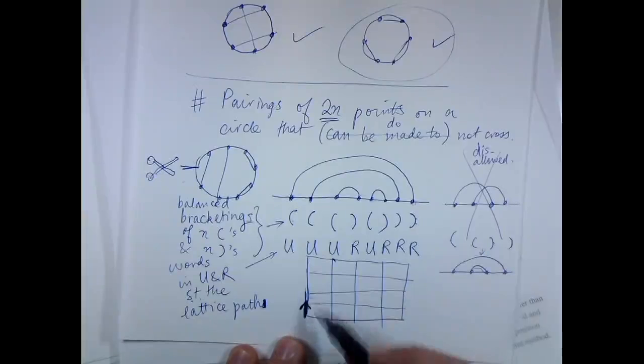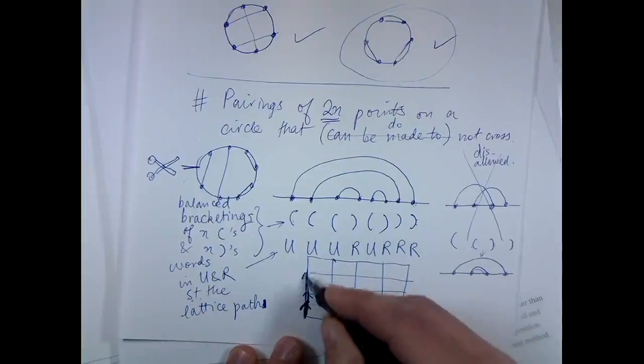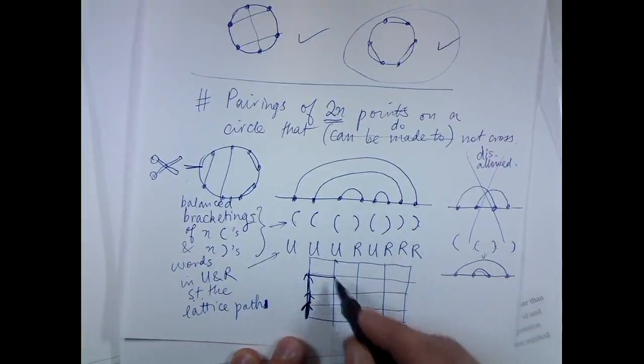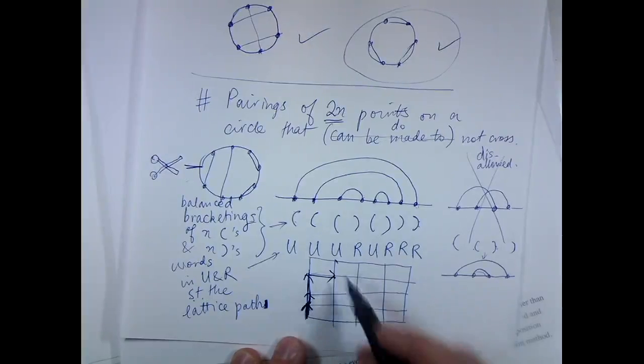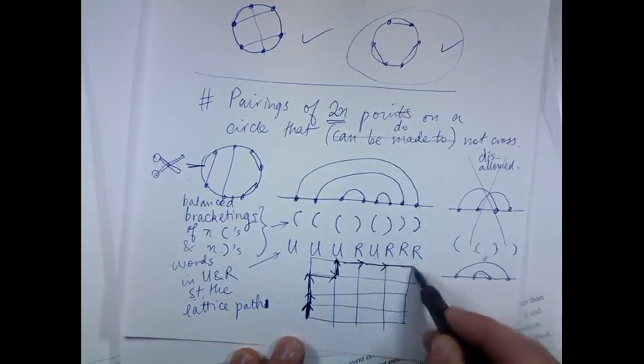Now the second step, it could be up or it could be right. In this case, it's up. In this case, it's up. In this case, it's right. That closes a bracket. And then we go up again, which opens another bracket. Okay, so here's one way to think about it.